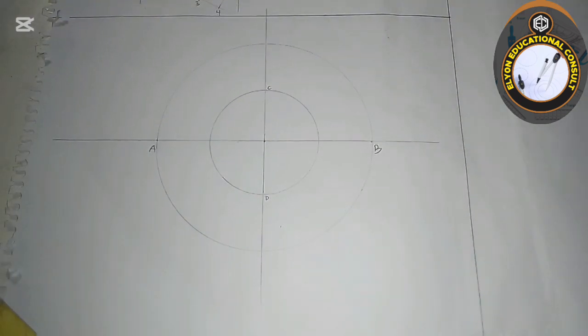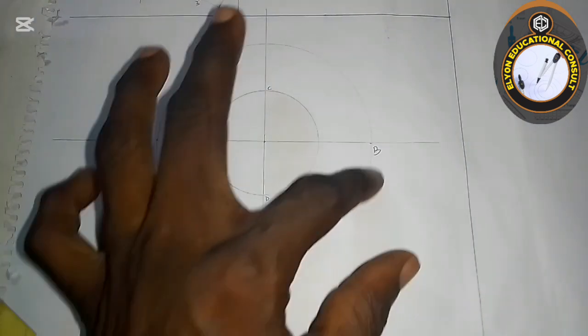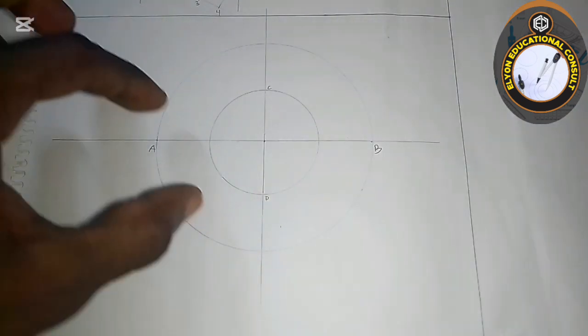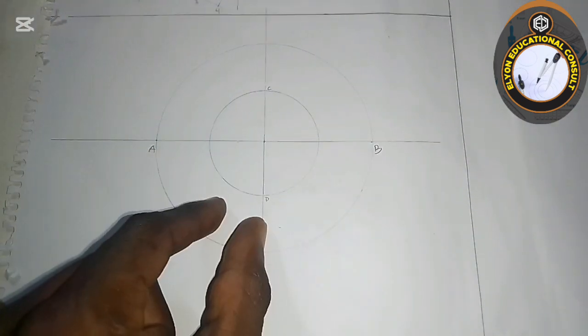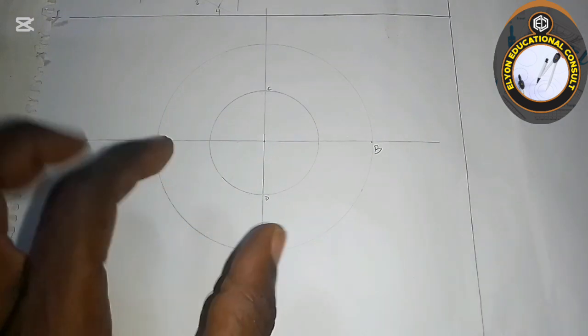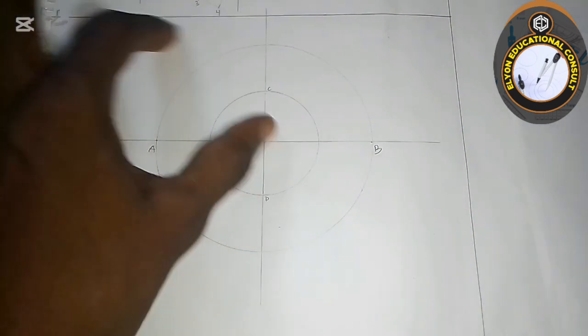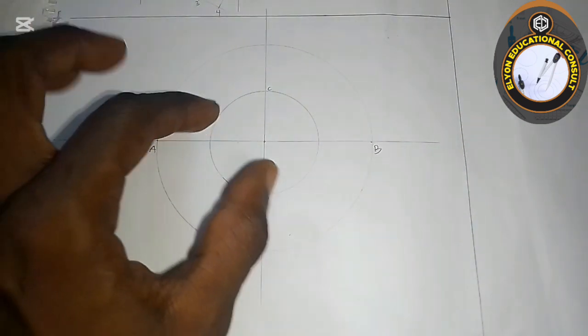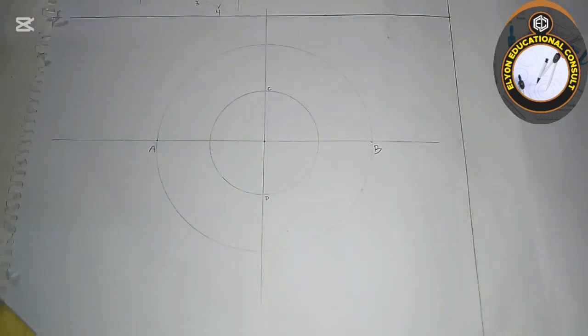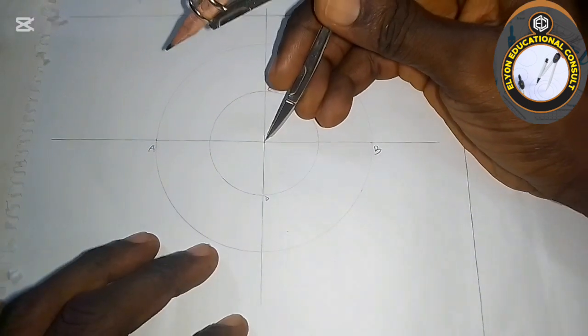So the next thing I'm going to be doing now, I'm going to be dividing the circle, both the bigger circle and the smaller circle, into 12. So I will do that simultaneously. If I divide one into 12, I am simultaneously dividing the other as well into 12. You can either use the compass method or set square method to do that. So let me quickly use my compass.